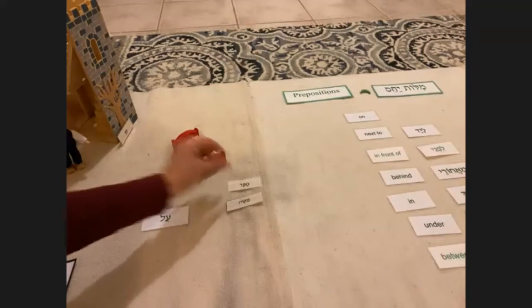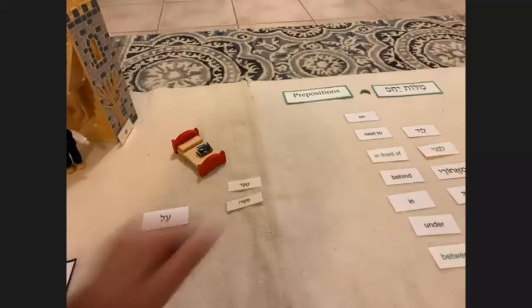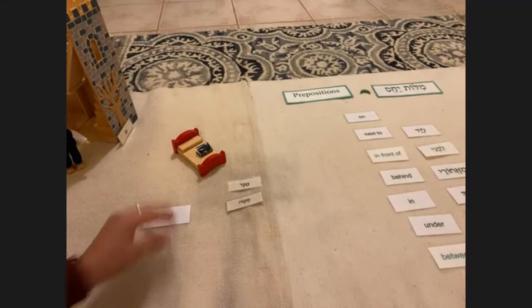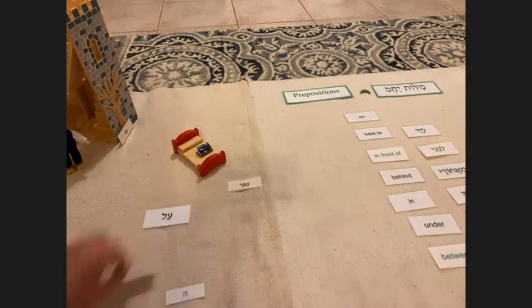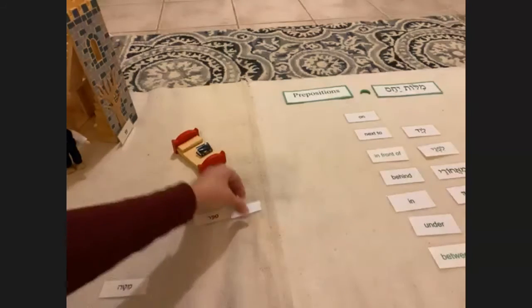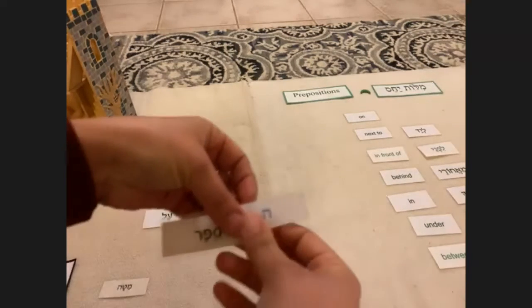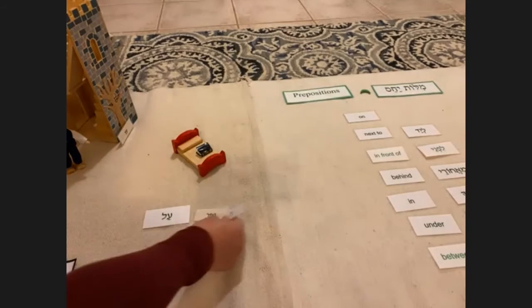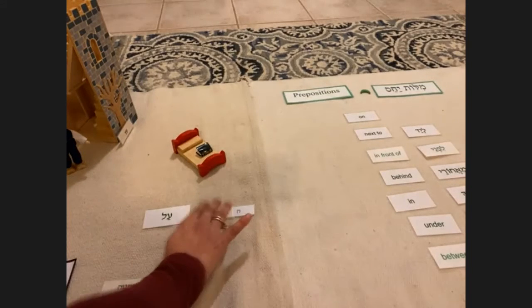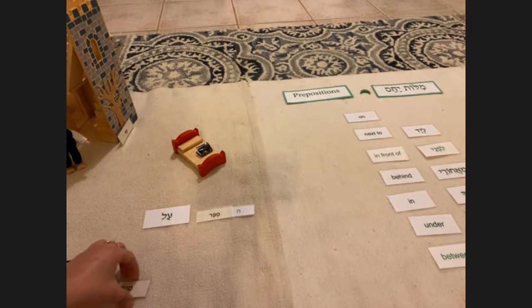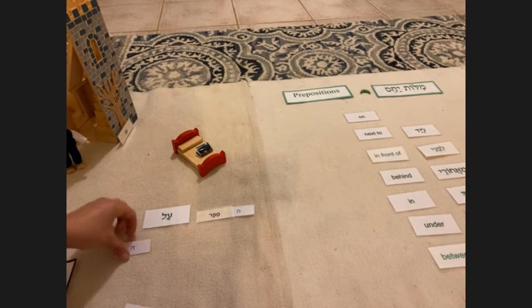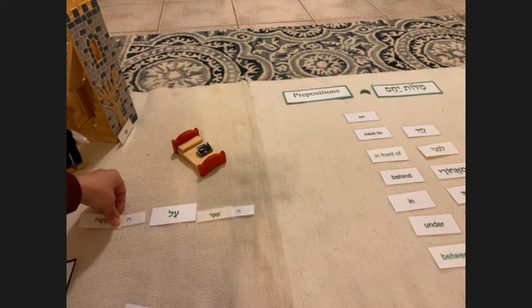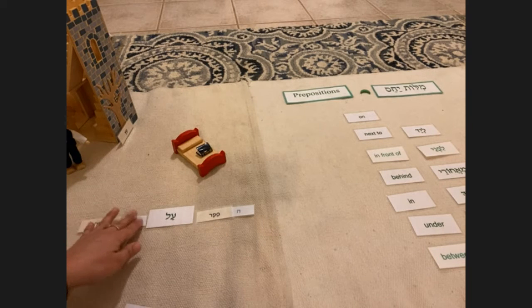Shlanu mita v'sefer. You can say ha sefer, and this is hey hayedua. It's an article. Ha sefer al ha-mita, right? The book is on the bed.